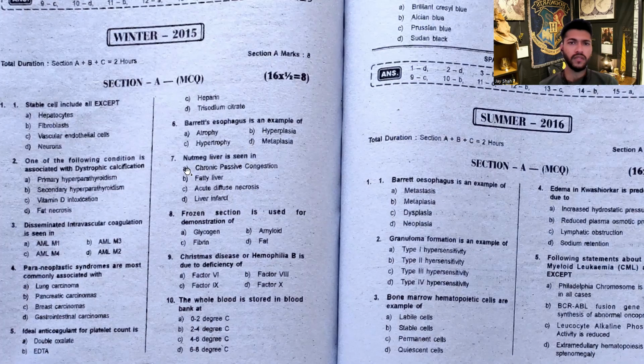Nutmeg liver, again, it's been repeated the third time, it is seen in CVC liver, which is chronic venous congestion of liver. Frozen section is used for demonstration of fat. Intraoperative frozen section, demonstration of fat, because fat is generally cleared by your staining methods, or your alcohol dissolves fat, so it will appear as clear. So you don't want to have a clear appearance. For demonstrating it, you will use frozen section. Which are the other stains you will use for fat? It is oil red O, Sudan 3, Sudan 4, and Sudan black.